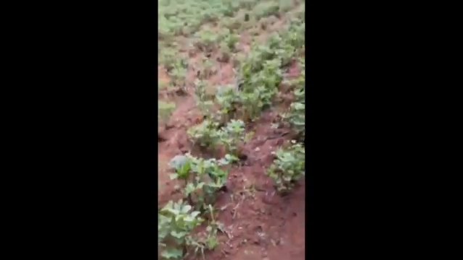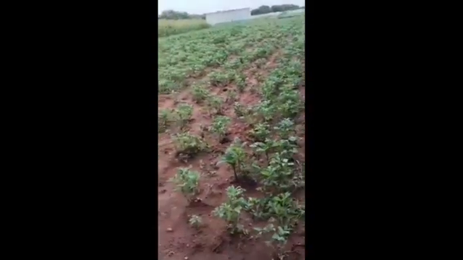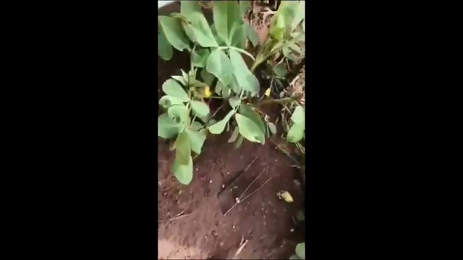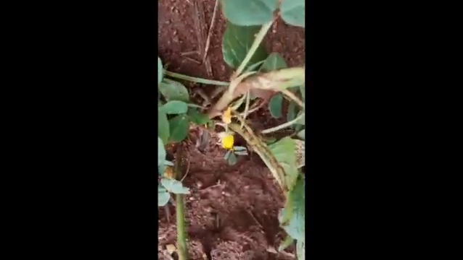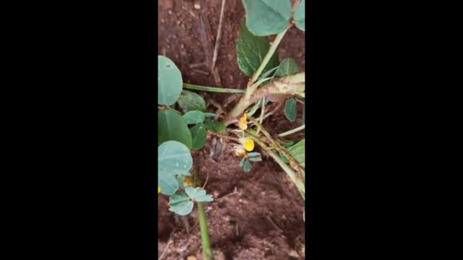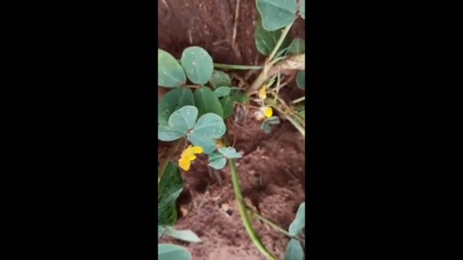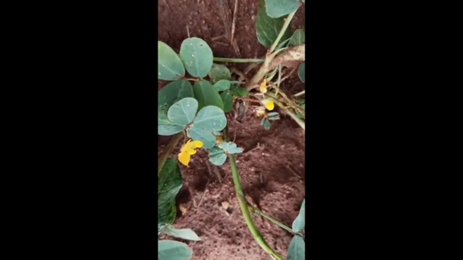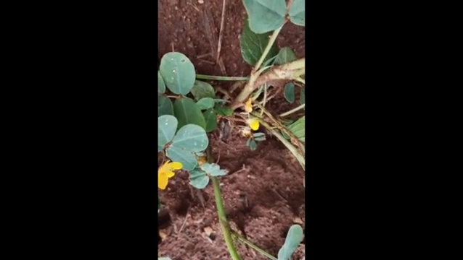It's 6 a.m. at Asendarai Kurmian Malai. In this beautiful morning scenario, we are going to perform the emasculation process in groundnut as a part of field research activity. This is the groundnut field. The plants are in peak flowering stage. This is the correct time to do the emasculation in groundnut.